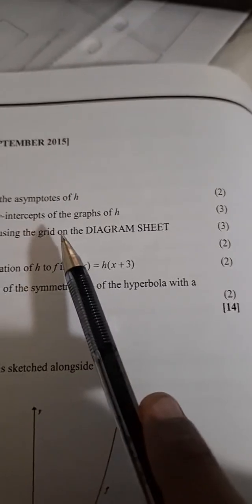Okay, let's continue. The third question says, sketch the graph of h. So let's go and see how we can sketch the graph of h.